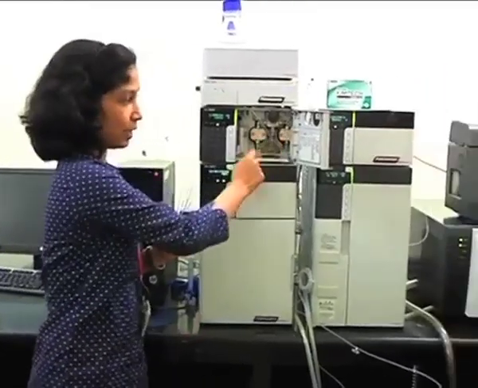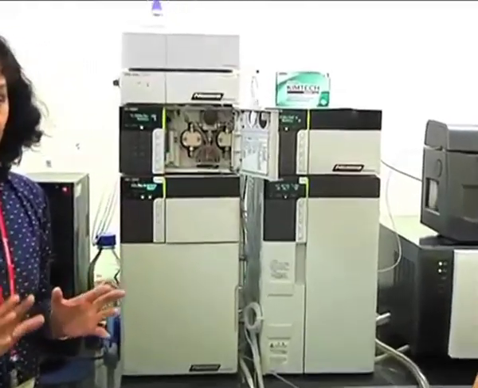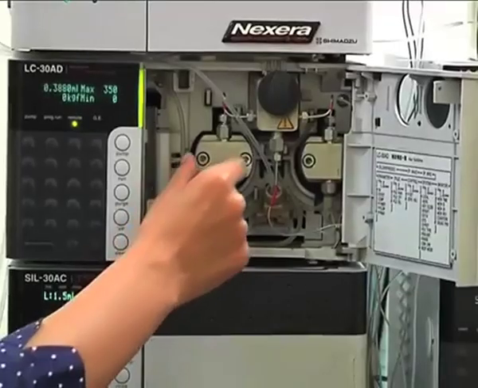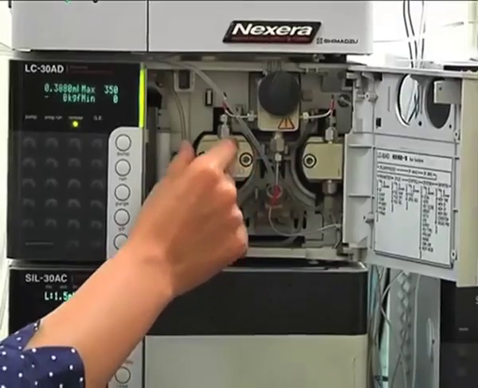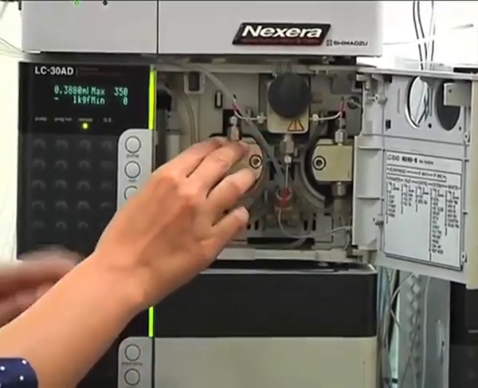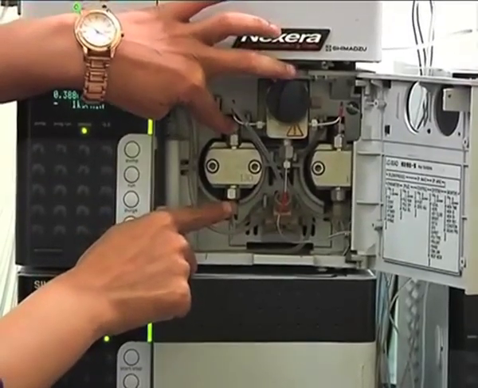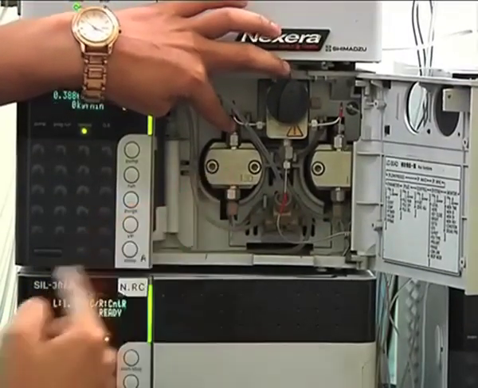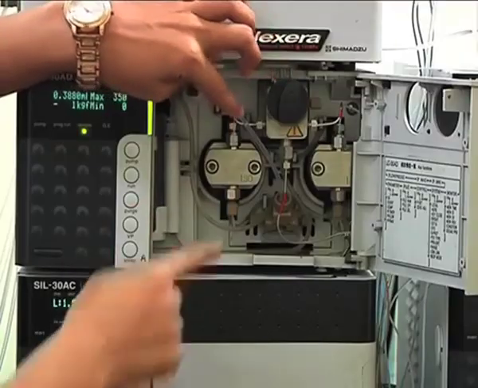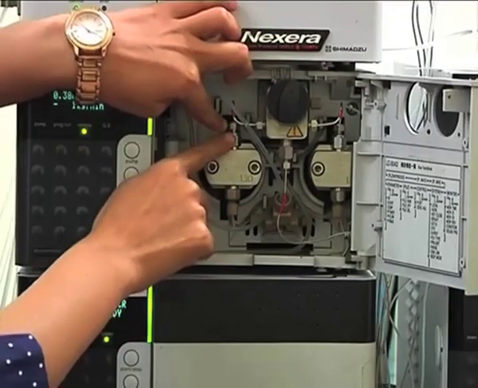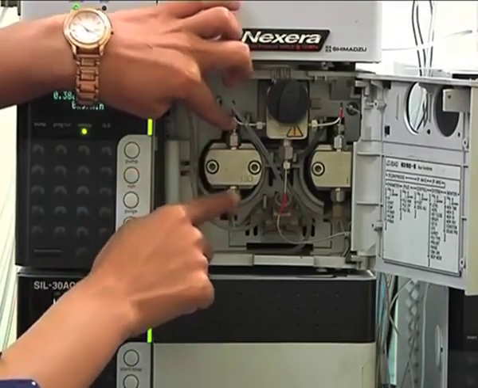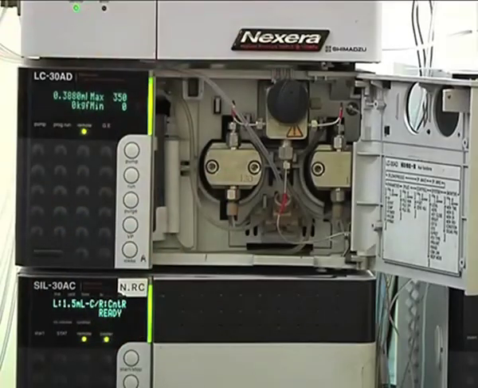Now here you see these are dual plunger reciprocating kind of pumps. This is the plunger unit, where mobile phase will get stored. These two are check valves. These two are non-returnable check valves. That means when this valve is open, this will be closed, and when this is open, this will be closed. This ensures that the flow of the mobile phase will be unidirectional.